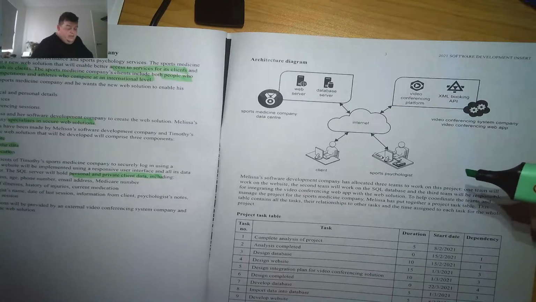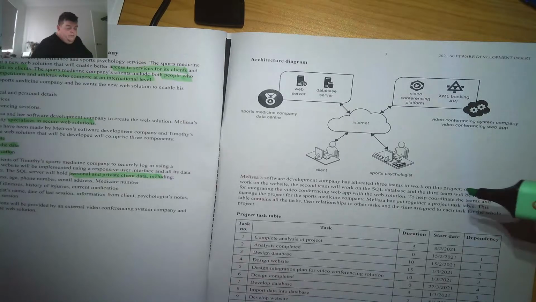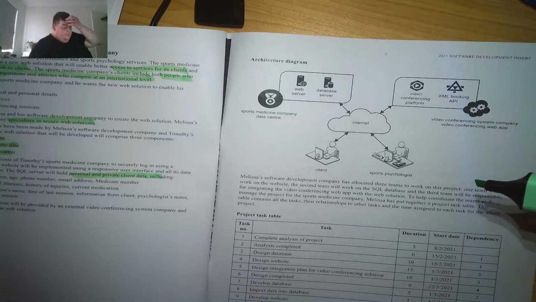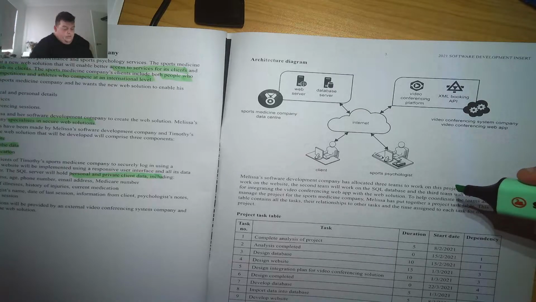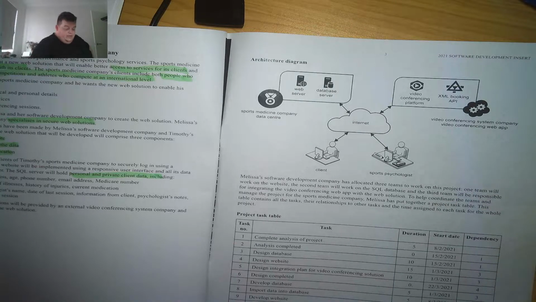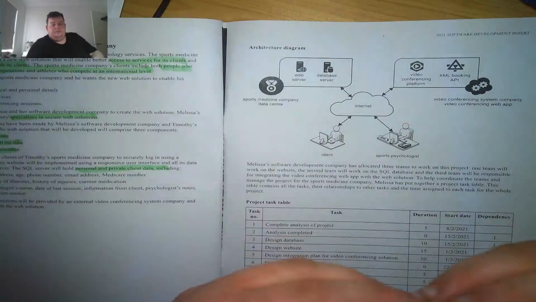Melissa's company has allocated three teams to work on it. One team will be on the website, one will do the SQL, and one will be video conferencing. To coordinate the teams and manage it, she put together a project list table. This contains all the task relationships and other tasks assigned, and there's the project task table there. Cool. All right, so that's all that. A bit full on. Getting a bit sick of reading, to be honest with you.